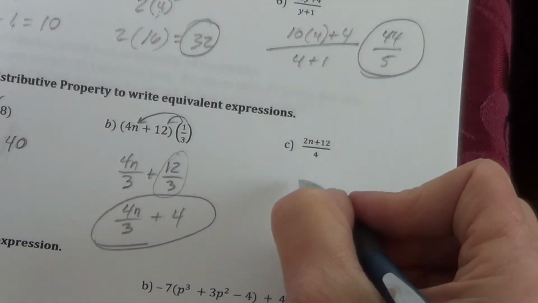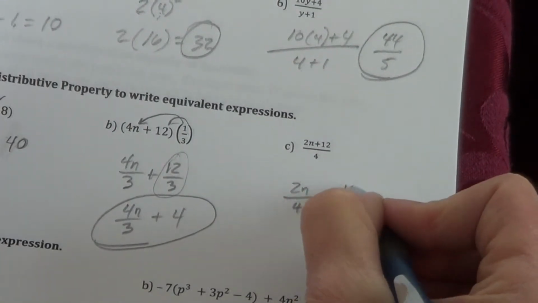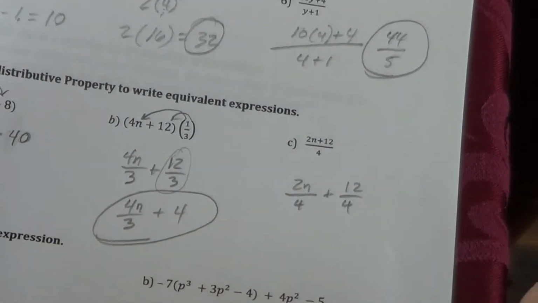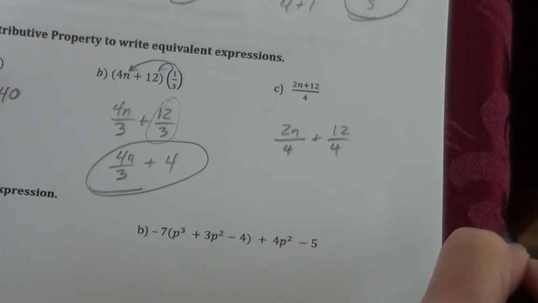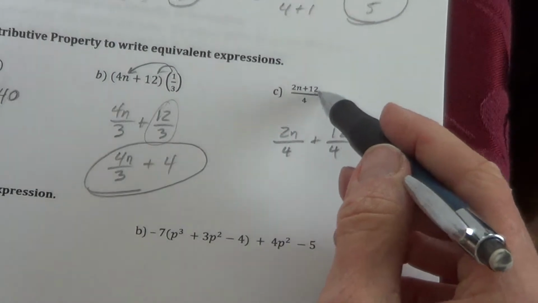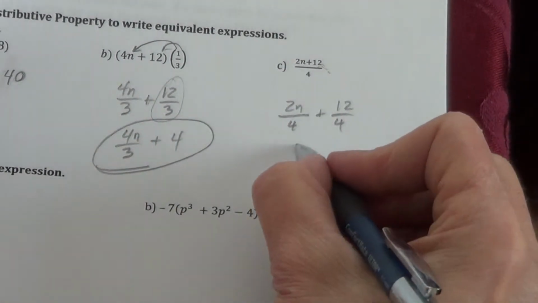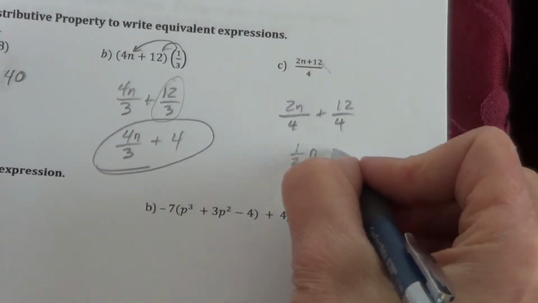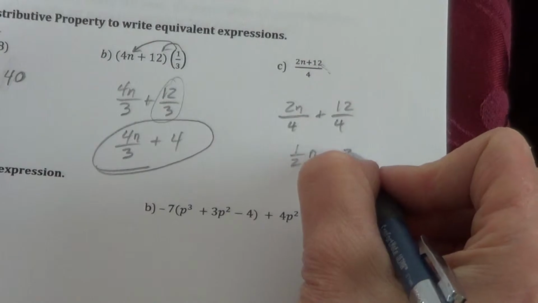Here we distribute by writing each over the divisor individually. There is distributive property of multiplication and distributive property of division. This is distributive property of division. So 2 over 4 can reduce to 1/2 n, plus 12 over 4 is 3.